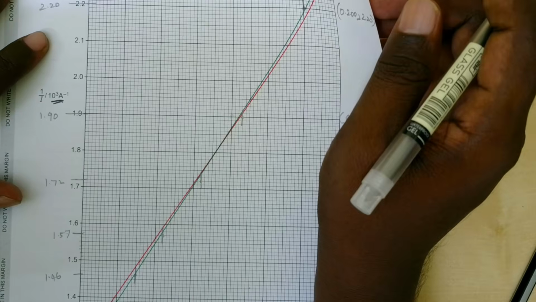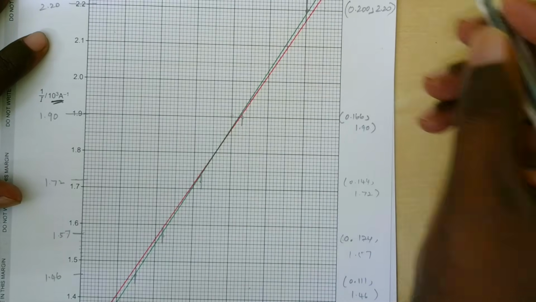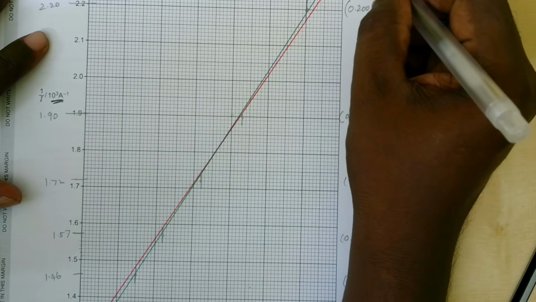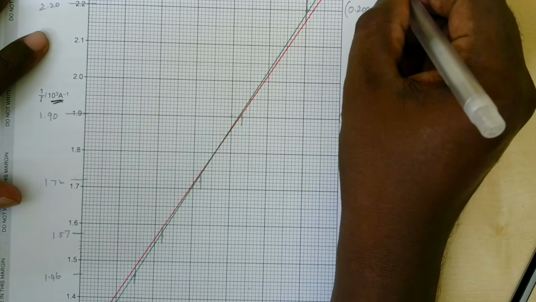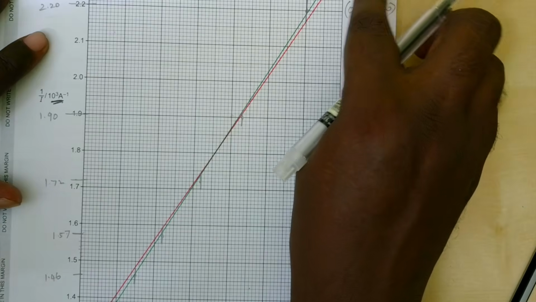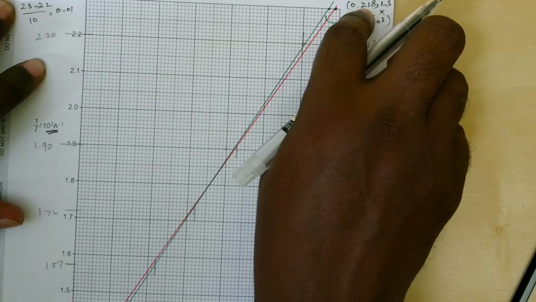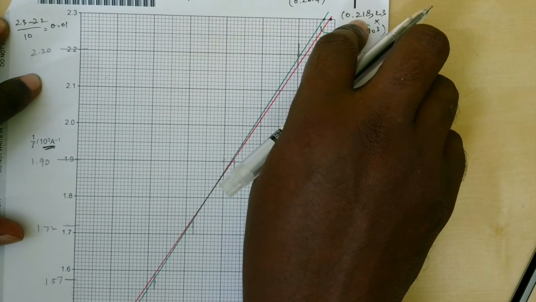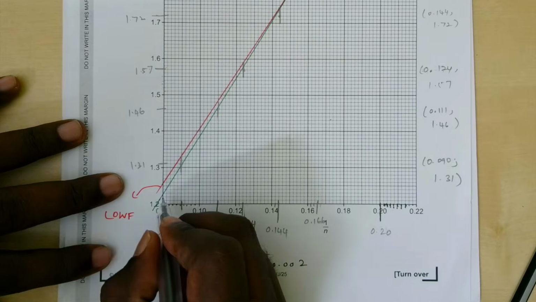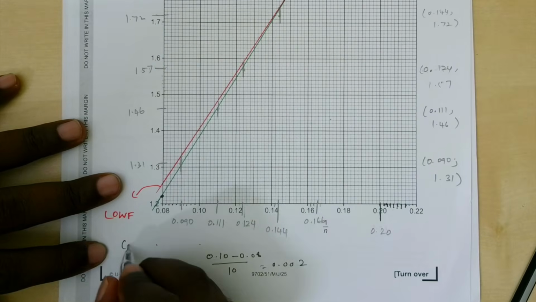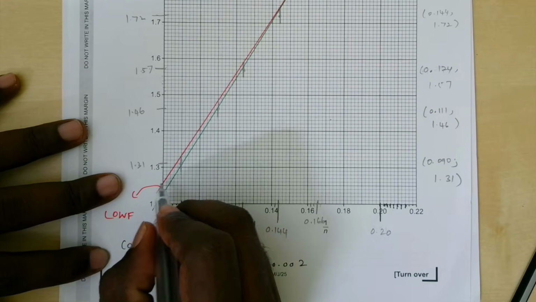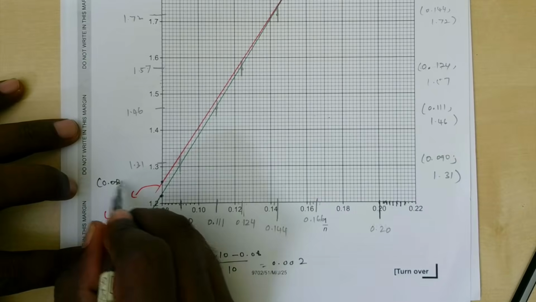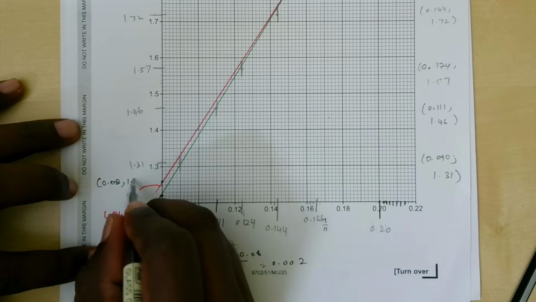Okay, sir. For the worst fit, I'll take the second point, the same way: 0.218 comma 2.3. Is it clear, sir? One point on the best fit, one point on the worst fit. Here also I'll do the same. For best fit, I'll take this point 0.08 comma 1.22. For worst fit, I'll take 0.08 comma 1.26.